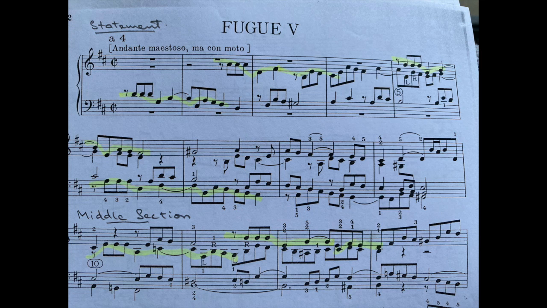At bar 10, and then the motive comes in. So from that point onwards, the motive starts on every second quaver and goes across the bar line to the first quaver of the next bar.